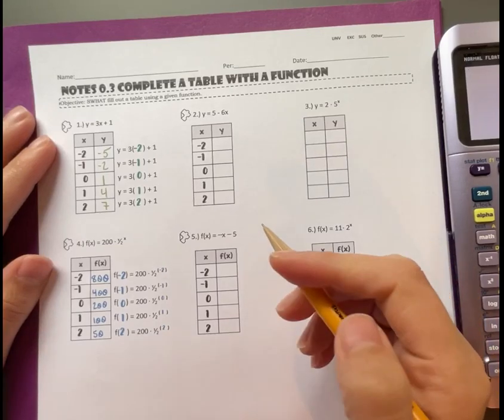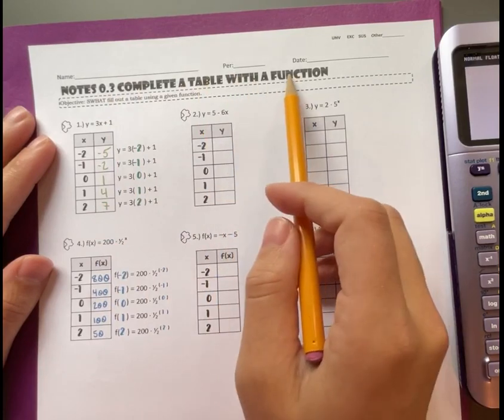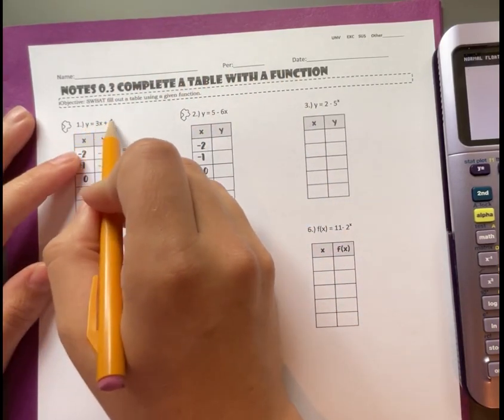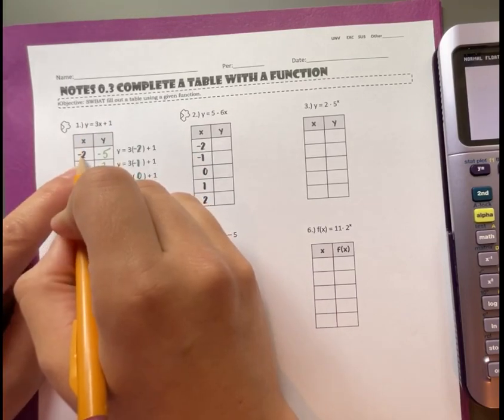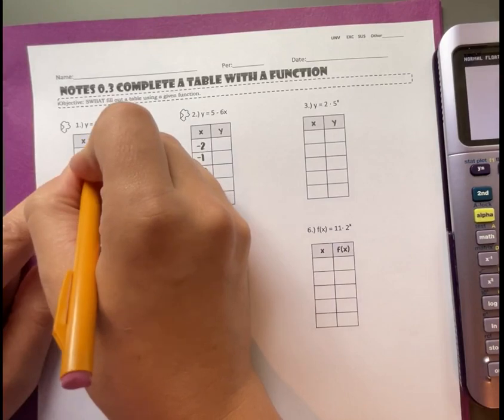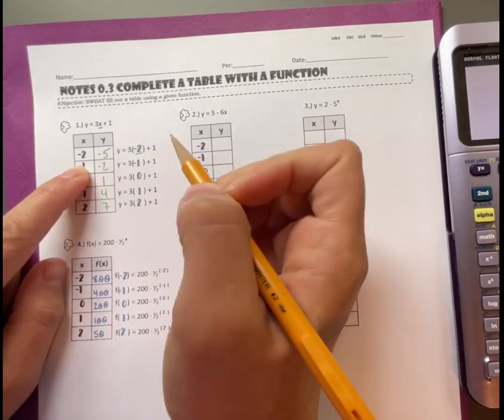All right, so here's video for notes 0.3. We're going to complete a table with a function. So in this first problem here, we have y equals 3x plus 1. Our x in the first number here is a -2. So that means my x here I will replace with a -2, which is exactly what I did.